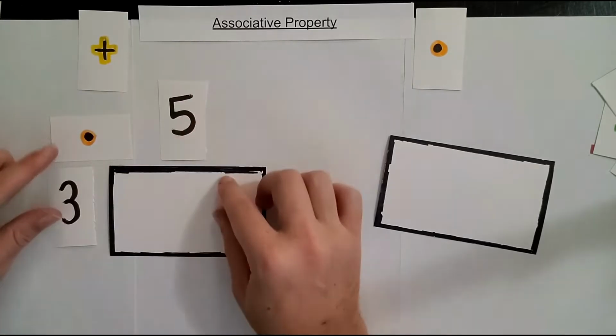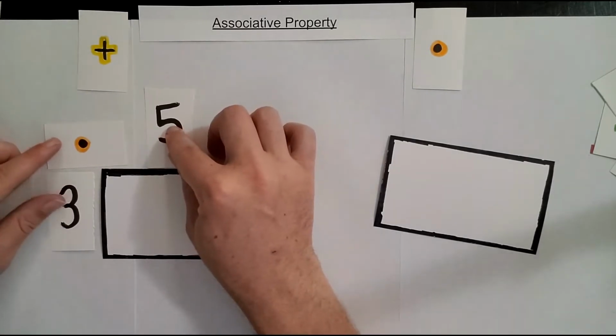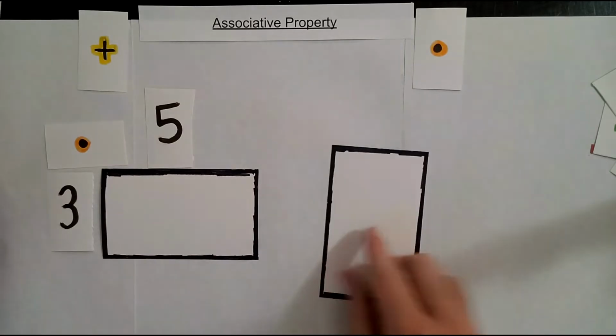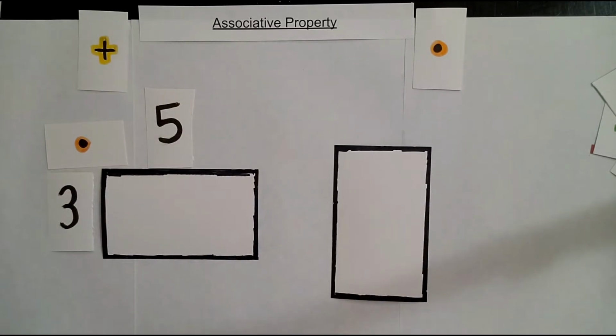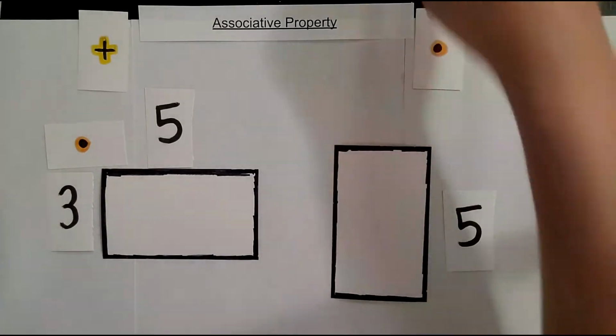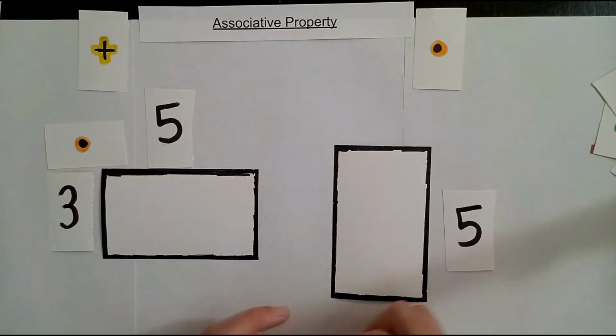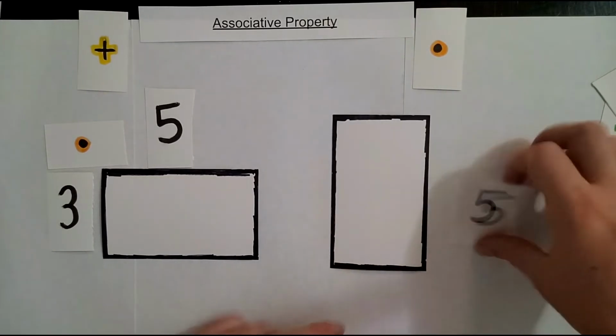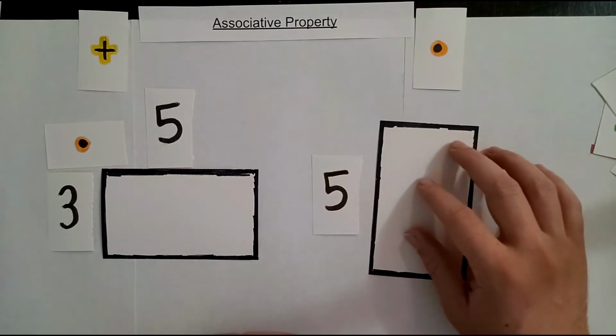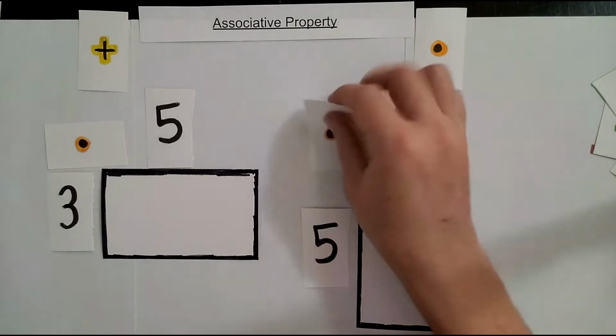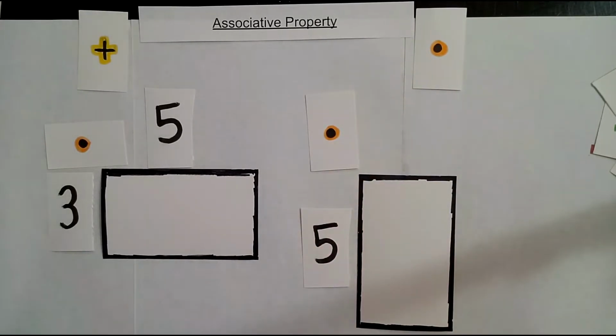So if this rectangle here is equal to 3 times 5, is it going to have the exact same area as this rectangle over here that has an area of 5 times, where's my 3? Here it is. 5 times 3.